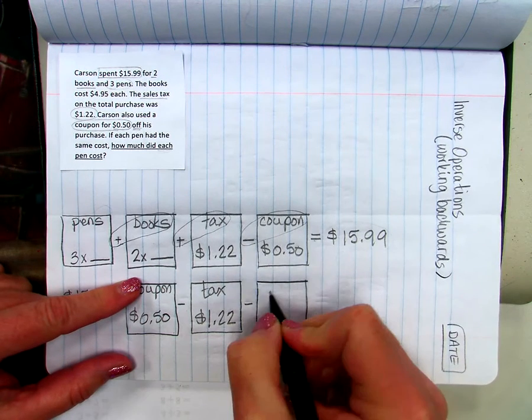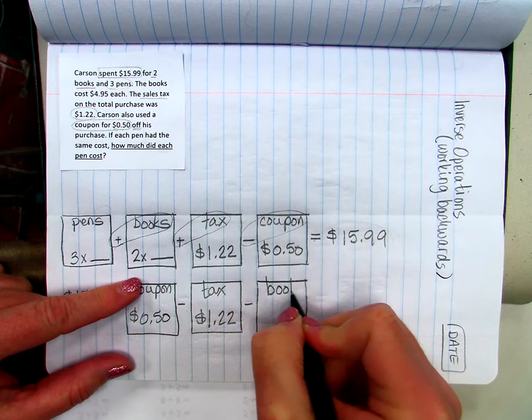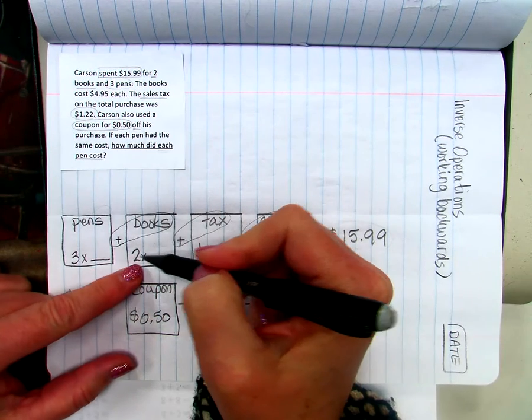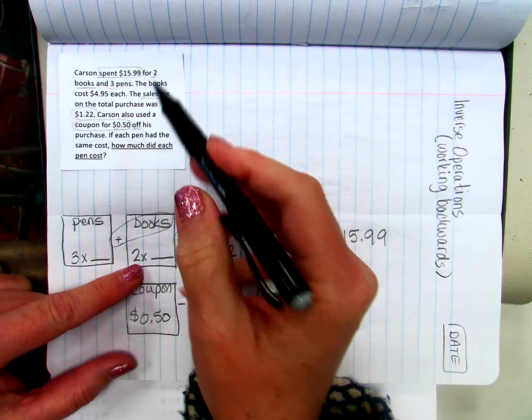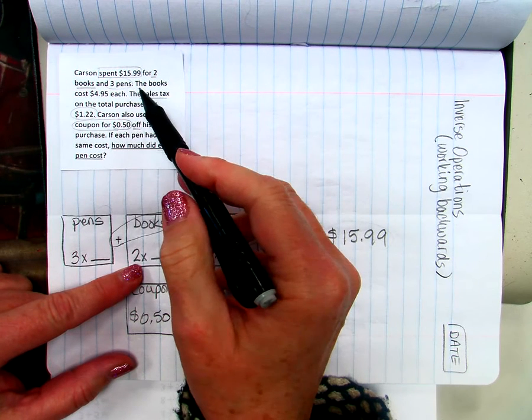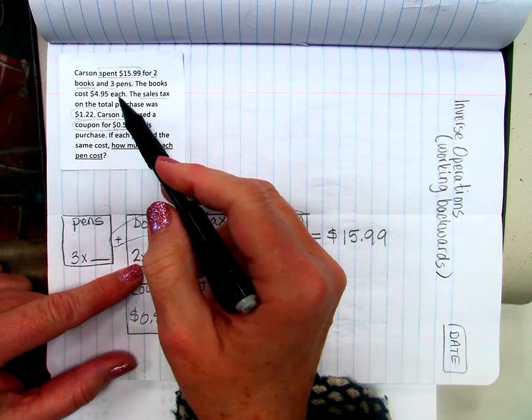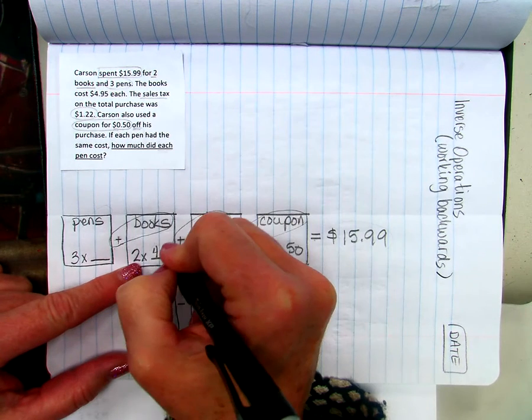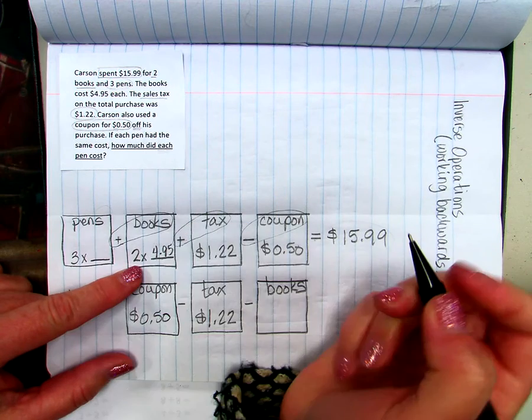And I'm pretty sure that we can figure out what the book total is, because let's go back up. Instead of putting our 2 times blank, let's go back up to our problem. It says the books cost $4.95 each. Let's go ahead and calculate that out. All right, so we need 2 times $4.95.